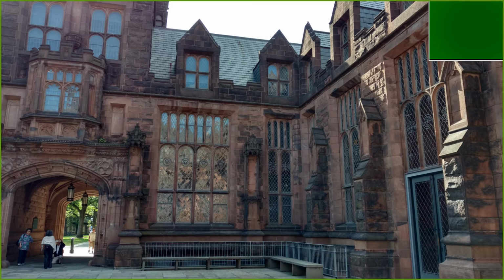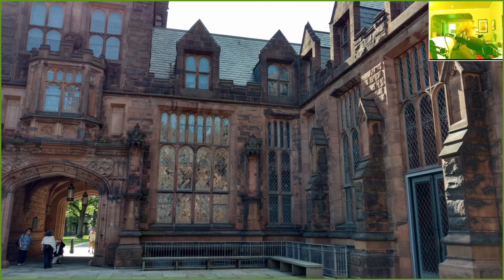There we go. All right. Got a new desk. Awesome. I got a new desk too. It's actually wood on top of sawhorses. That works.